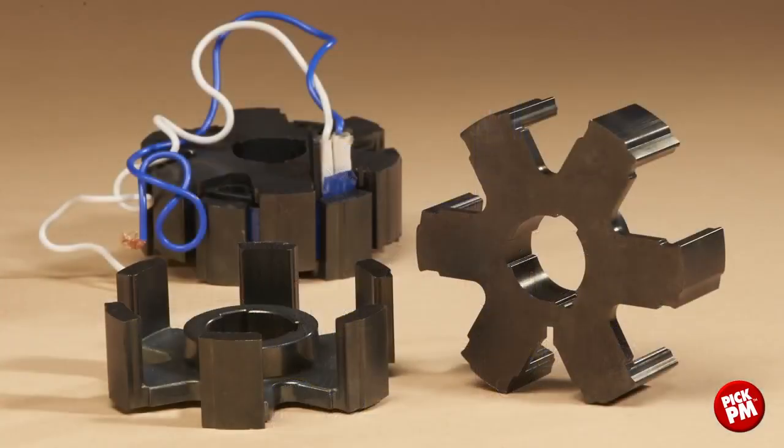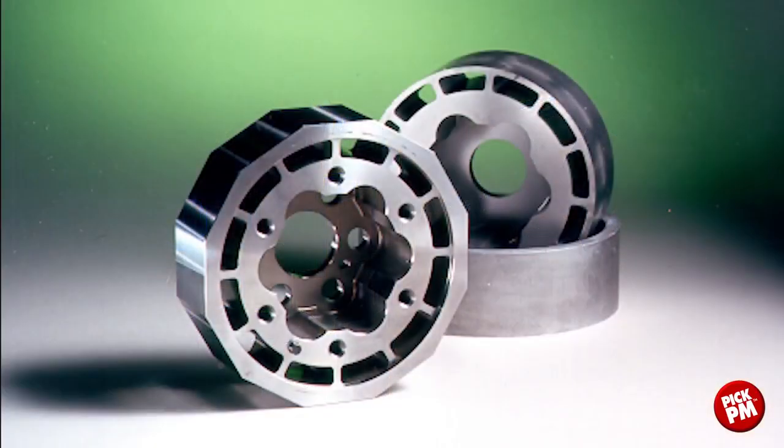Here we see stator cores for electric motors made from soft magnetic composite insulated iron particles. The rotor core for a hybrid electric motor is made from sintered soft magnetic outer rim and sinter bonded to a copper steel inner hub.